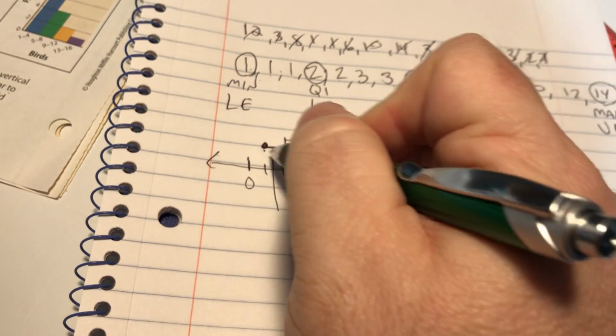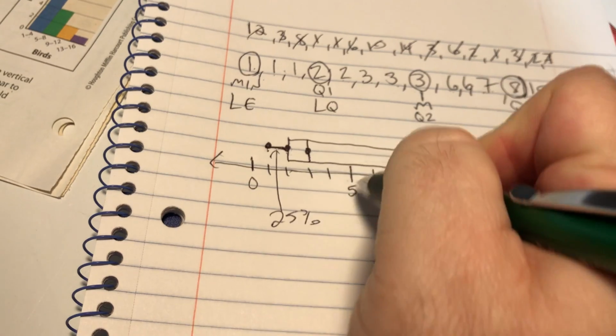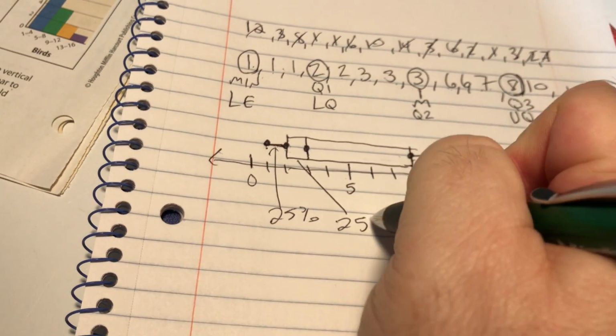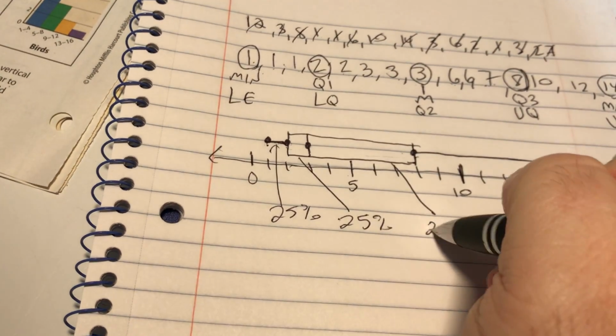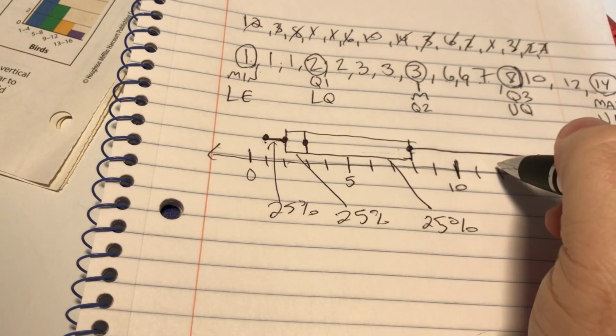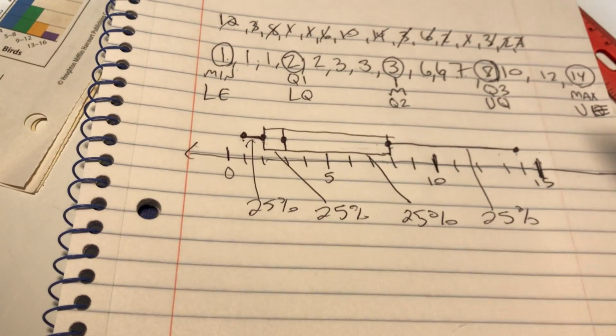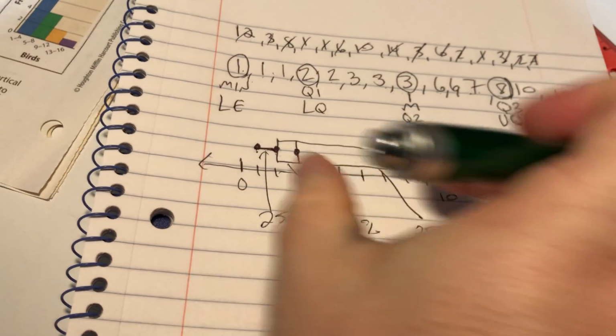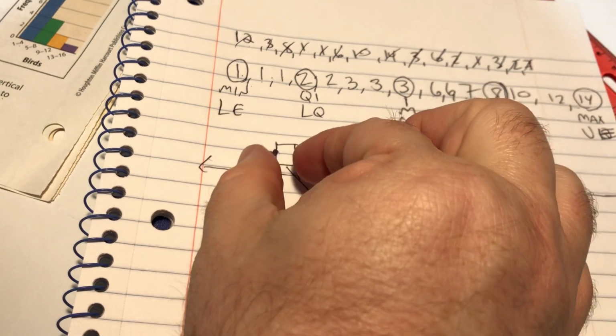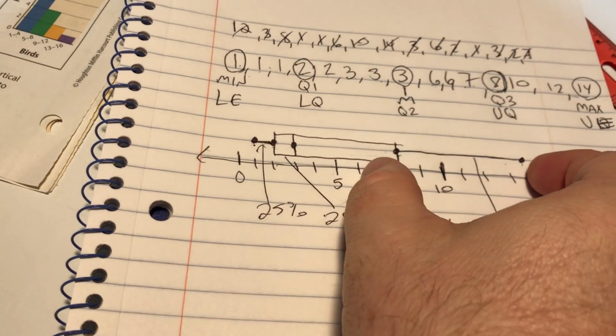You need to make sure you write this down. 25% of the data, that has 25% of the data. No matter how big or small these parts are, they all have exactly 25% of the data, which makes 100%. So even if it's a small part or a big part, all we are looking at is that it's really crunched up over here and spread out over here.